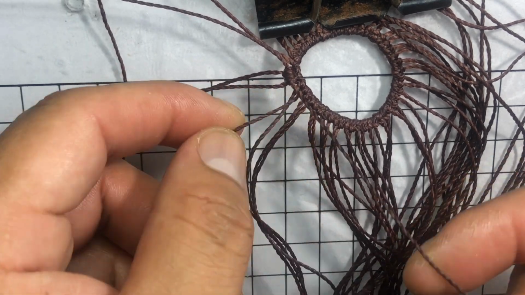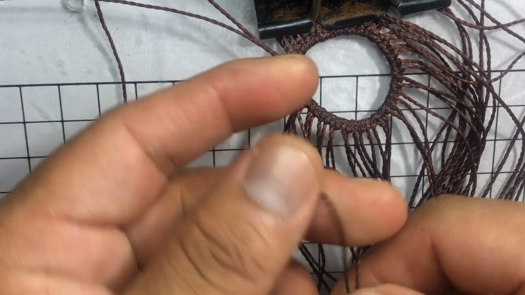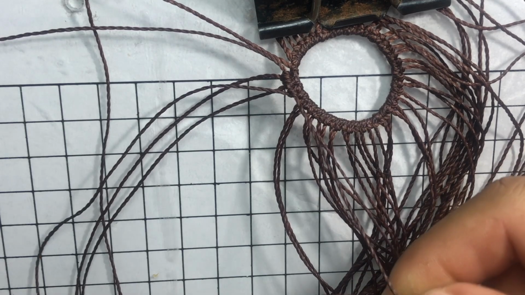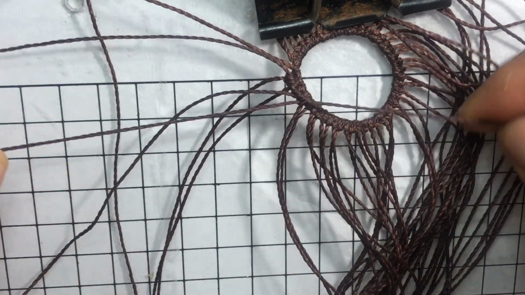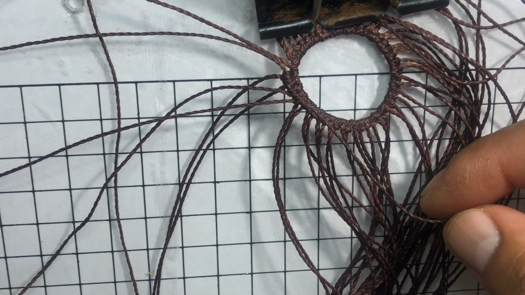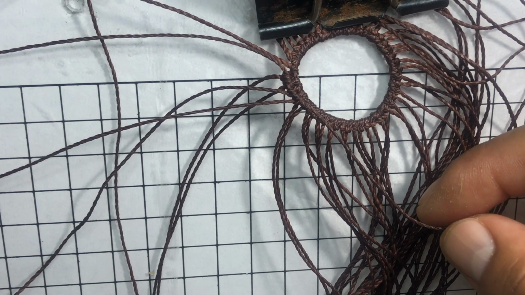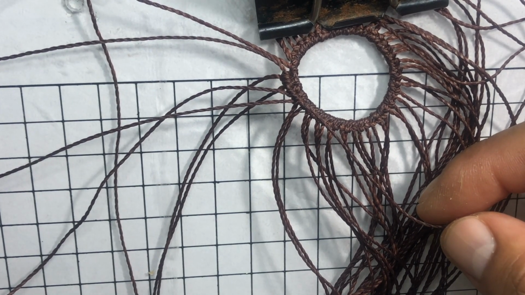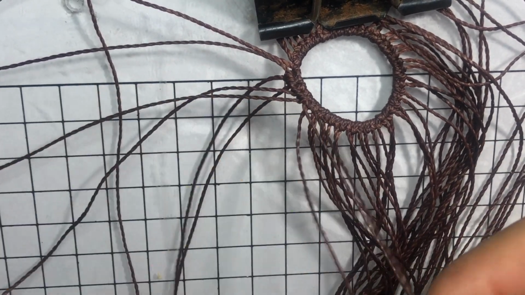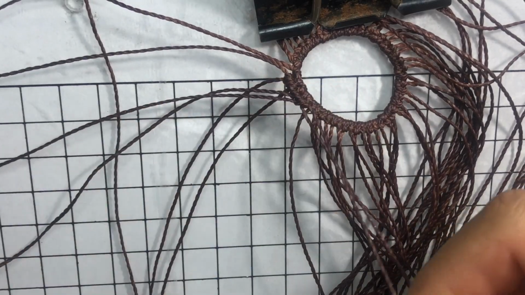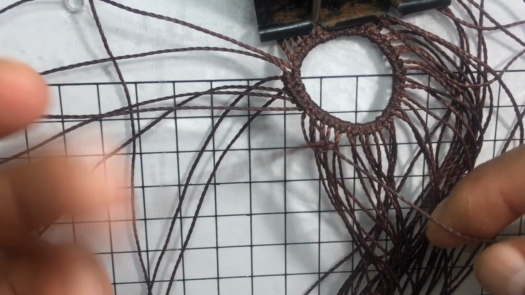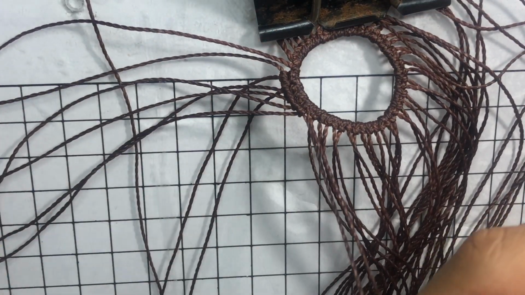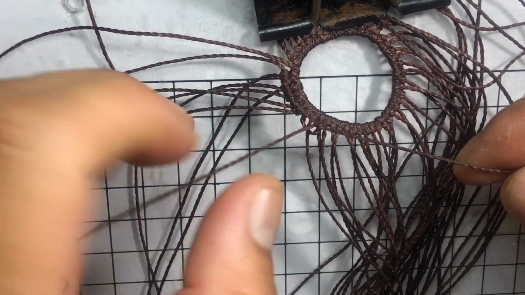Okay, now you make the next line closer, like the normal two times. One and two. Okay, next one the same. All the turnings you need to make the same, two times. One and two. Okay.